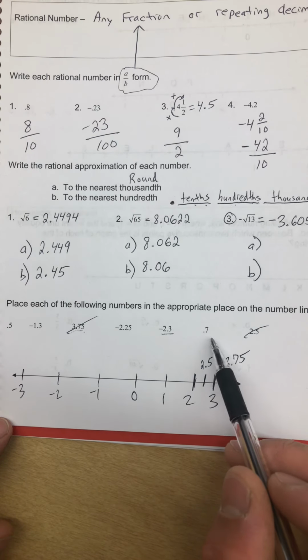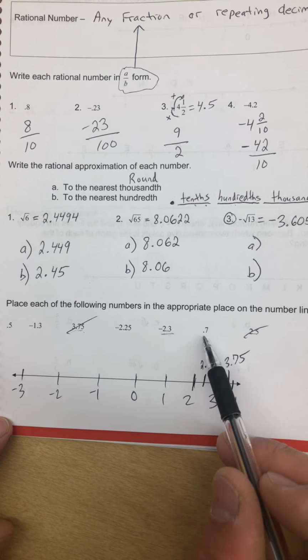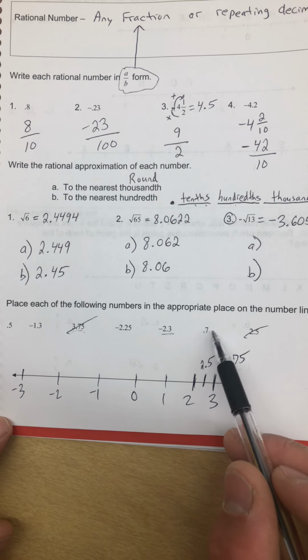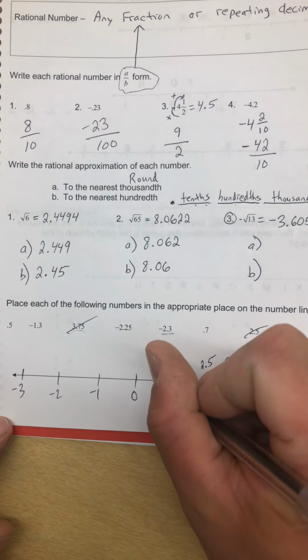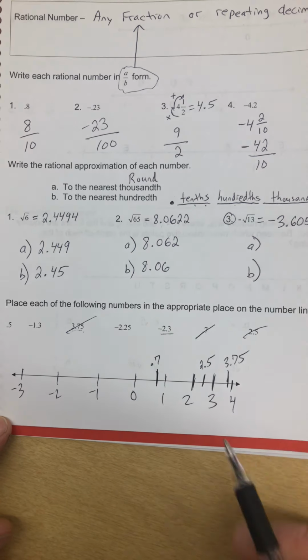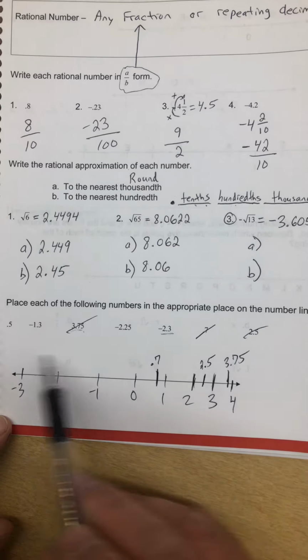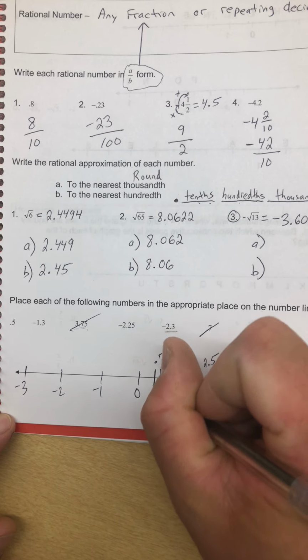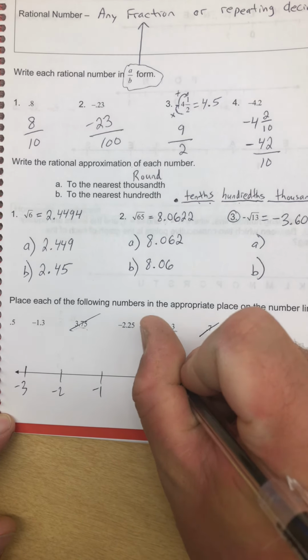Doesn't really matter which ones you do first. I guess 0.7. 0.7 is less than 1. It's bigger than 0.5, so it's bigger than 1/2, so try to make it as accurate as you can. Maybe in here somewhere, 0.7. All right, 0.5 is over here, so squeeze that in there. There's 0.5.